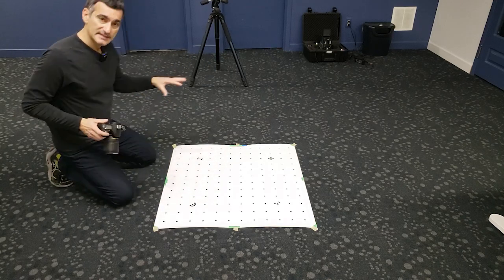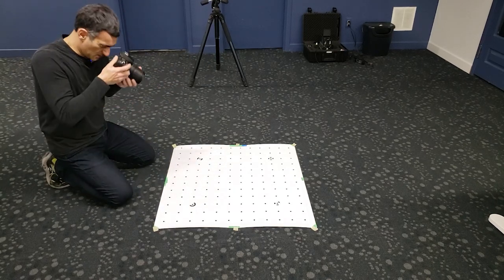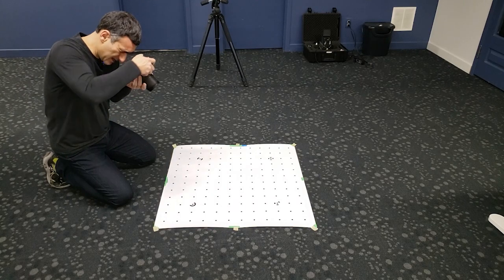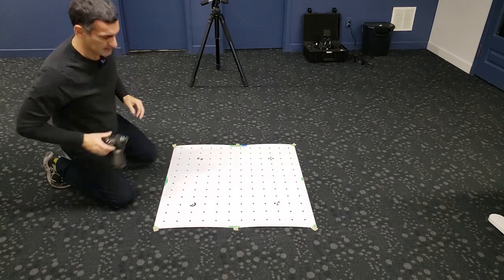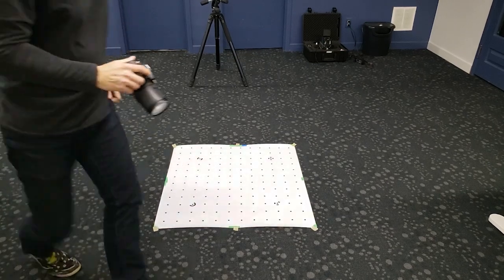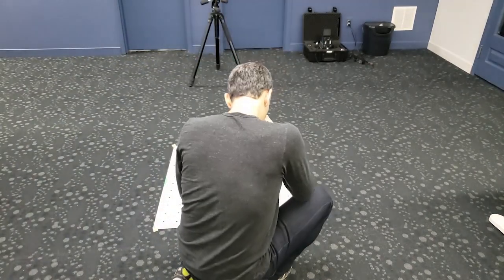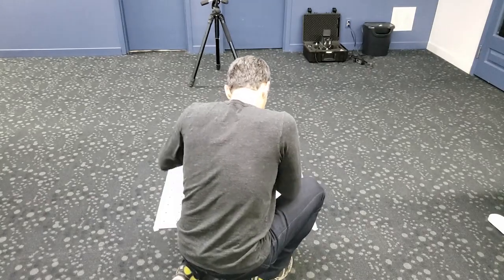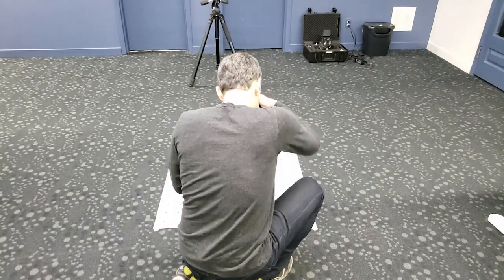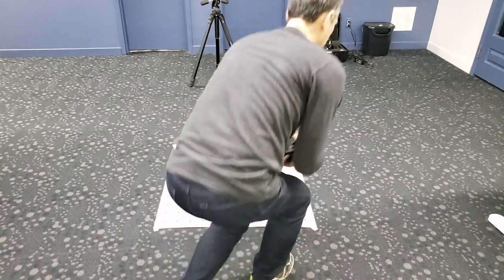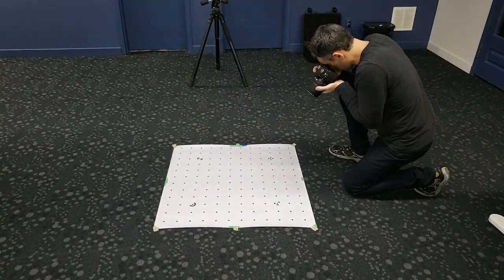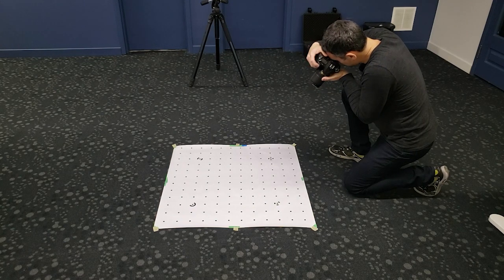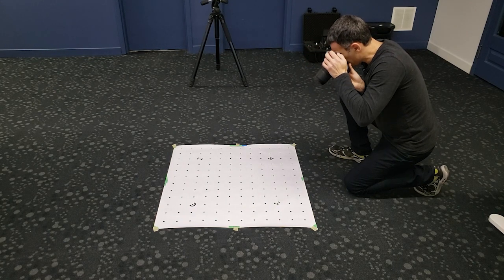So I'm gonna repeat that process all the way around. So like this, take a picture like that, one like this, and then one like that. Okay, then I'm gonna move to this side. Okay, and I'm gonna hold it at about 45 degrees or so. I'm gonna click, click, and then click this way. Okay, then I'm gonna come over this way, and I'm gonna do the same thing. Okay, like that, and like that.